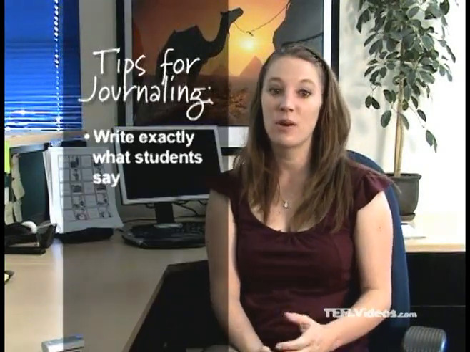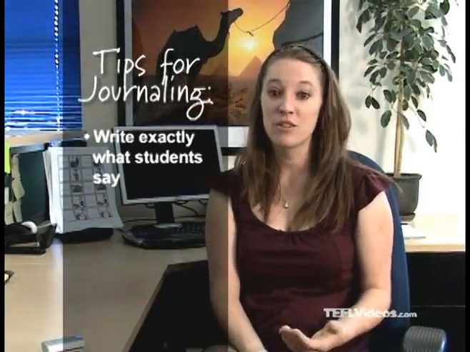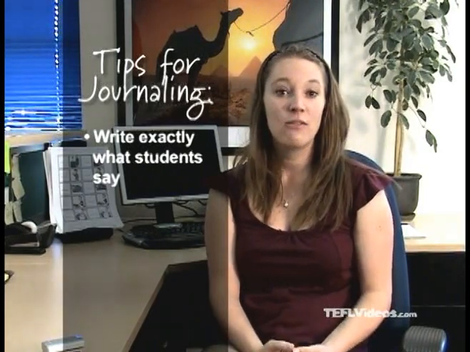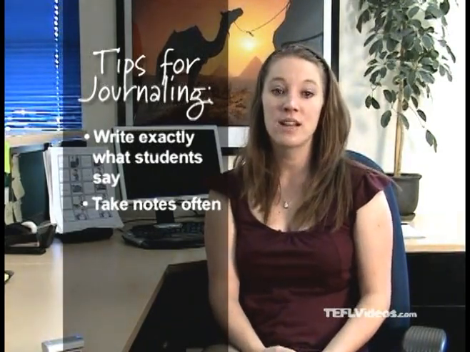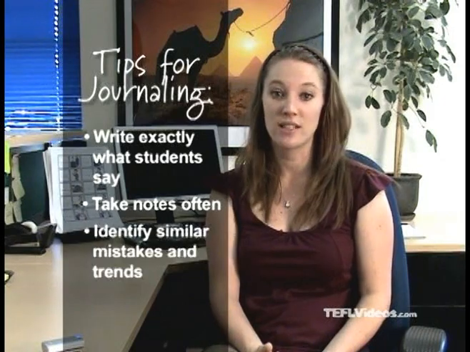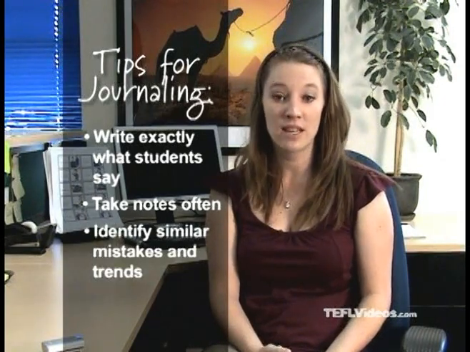I always keep a journal in class and write as many students' mistakes as I can. I like to write exactly what the student said because if I write the corrected form, I will forget their specific mistakes later. If you do this often enough, you can start identifying similar mistakes and trends that you will want to address in future lessons.